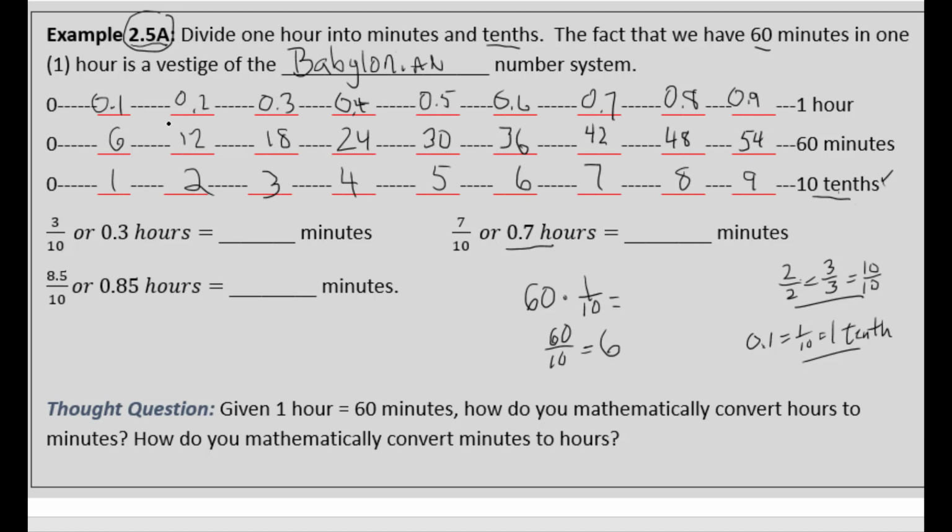There we go. So 3/10 of an hour, or 3/10, which is right here, is equivalent to 18 minutes. 7/10 of an hour, or 7/10, right here, is equivalent to 42 minutes.